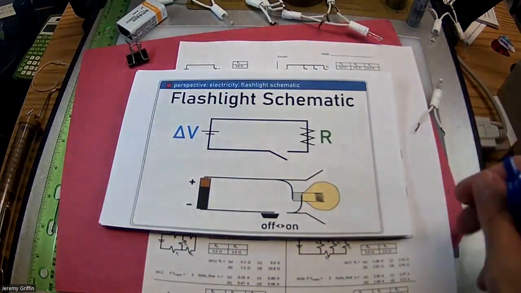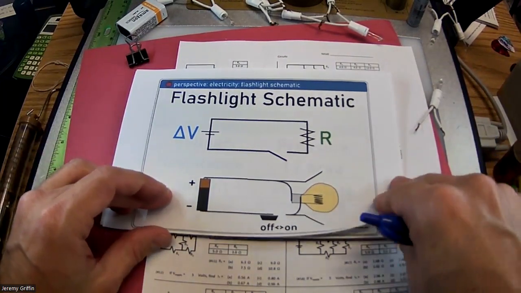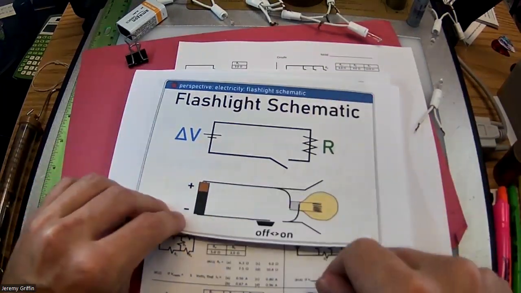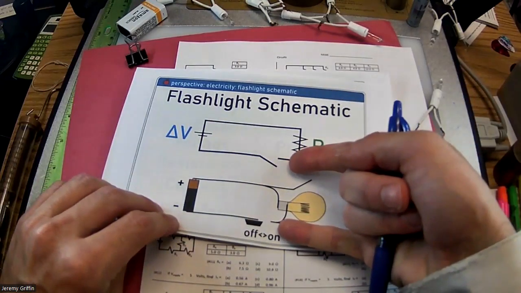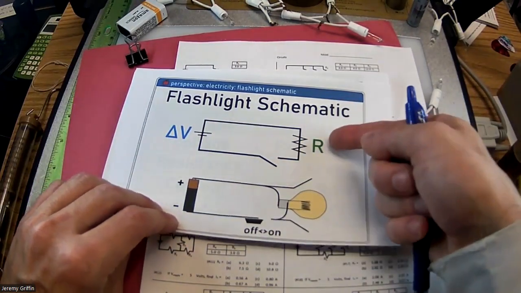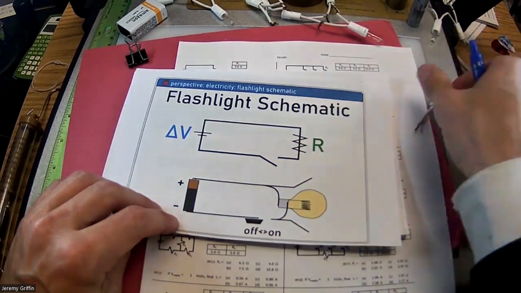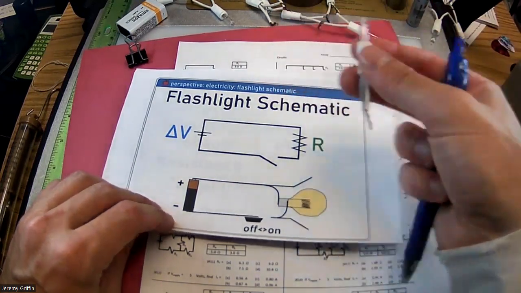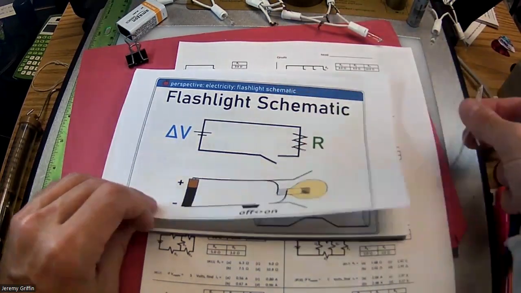Flashlight schematic. So that's kind of what I just built, right? That's a switch right there, symbol for switch. Resistors, the symbol is that jaggedy symbol. So this could be an example of a resistor. Not all resistors are light bulbs, but bulbs are examples of resistors.